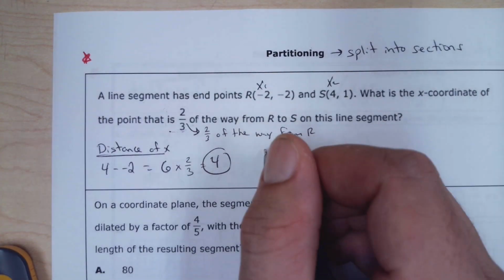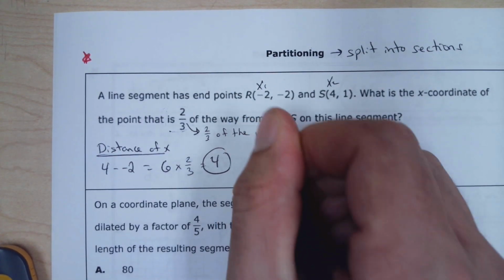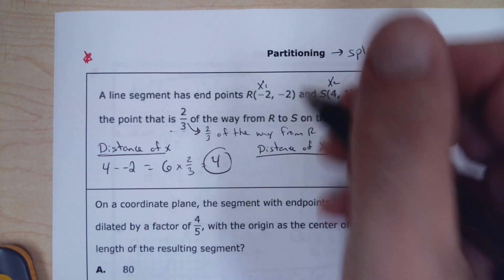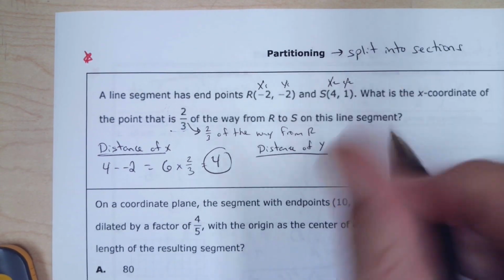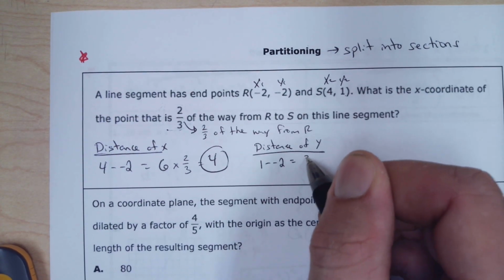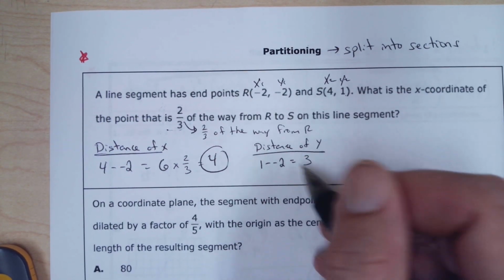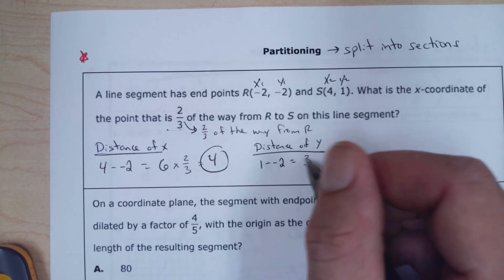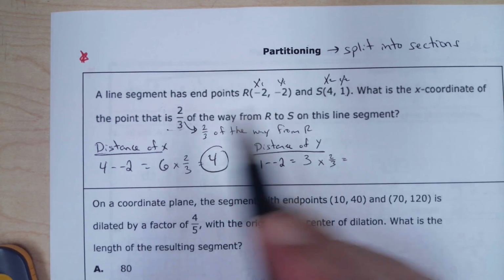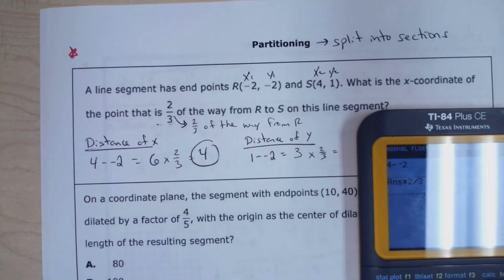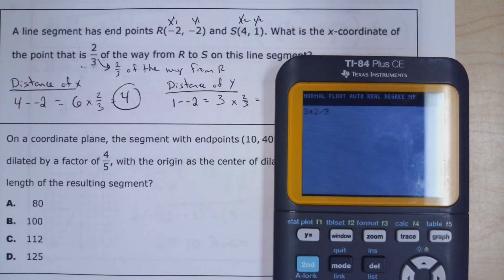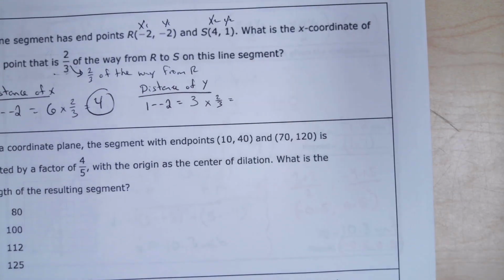All right, now we need to do distance of y. So I go to my y. So y1, y2, so 1 minus negative 2. And that is 3. This should always be a positive number here because it's talking about distance. So that's 3. But that's the total distance. Now we're going to multiply this by 2/3. And we get the 2/3 from here. So 3 times 2/3 is 2.